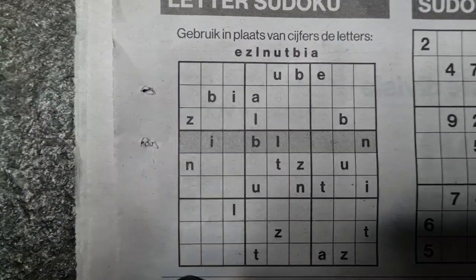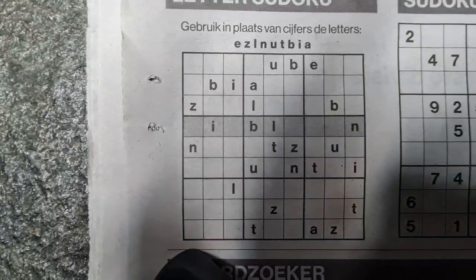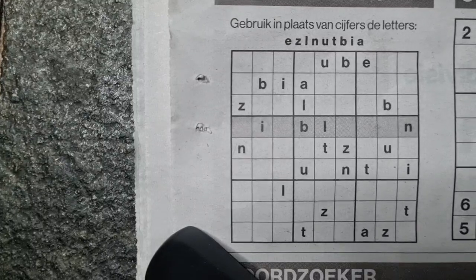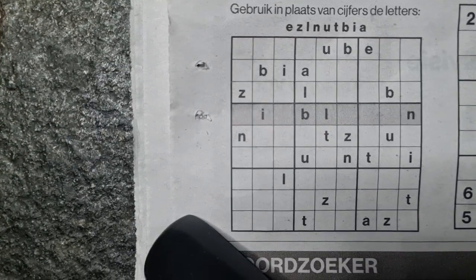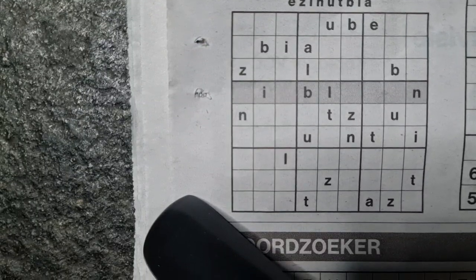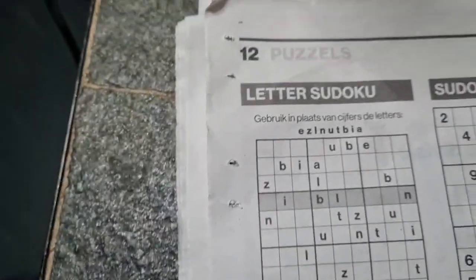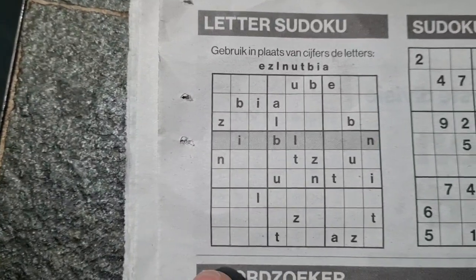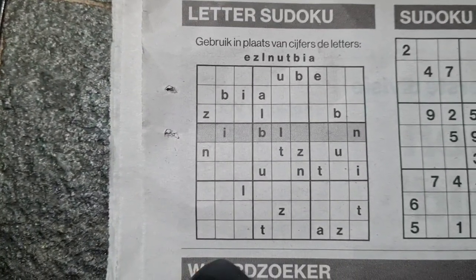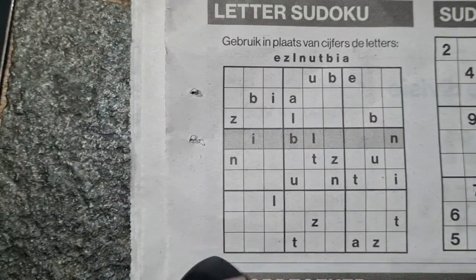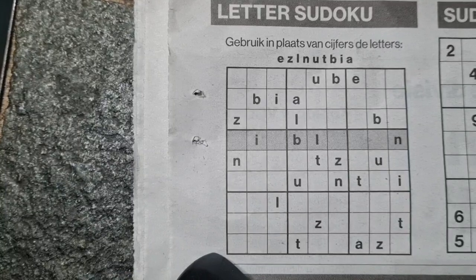The letter Sudoku. This will be number 6414. Oh, no, come on. My tripod is not working. Alright. 6414.